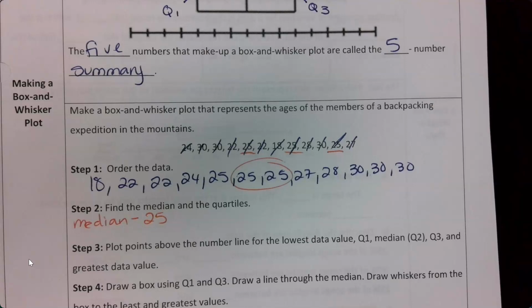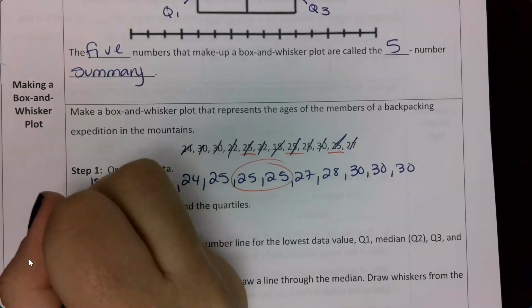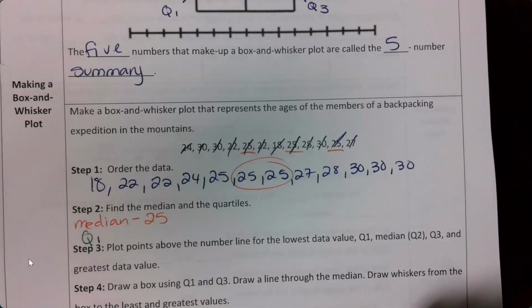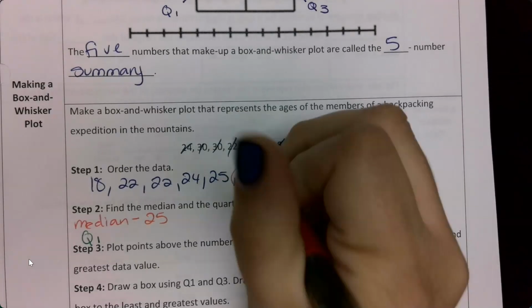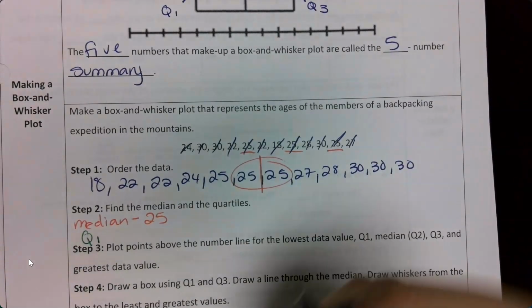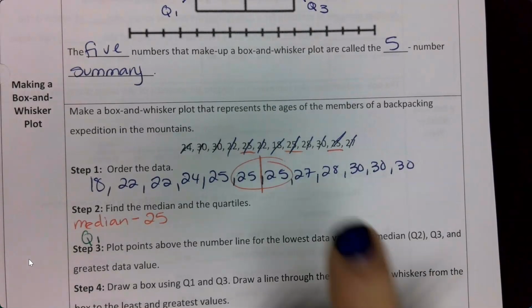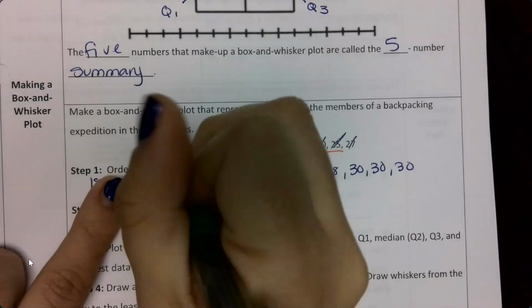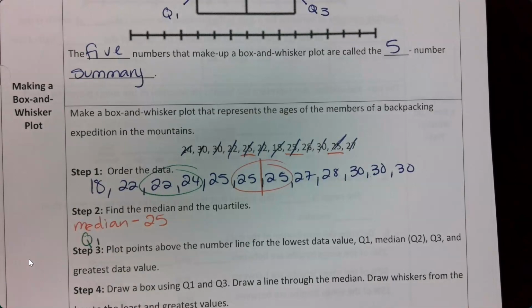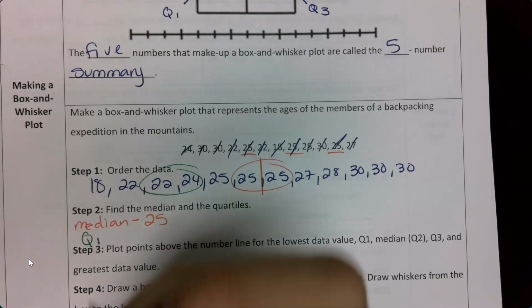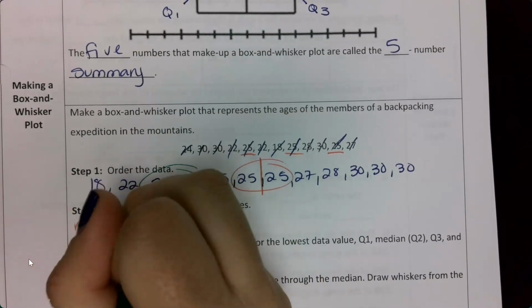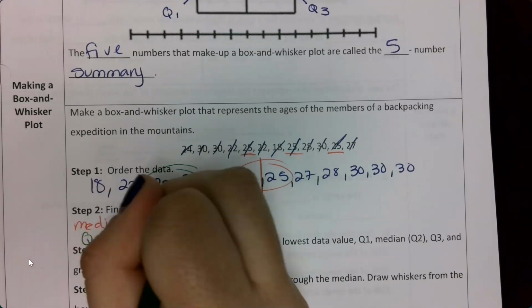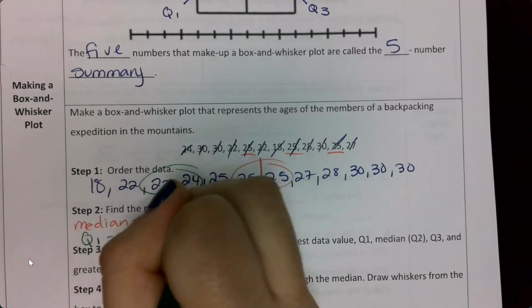Okay, now I want to find my first quartile. That is the middle of this first half. So I'm in between 22 and 24. So this one I would want to add together and divide by 2.